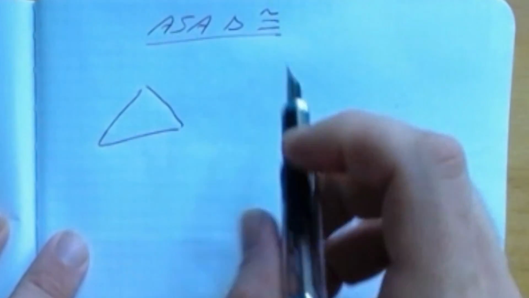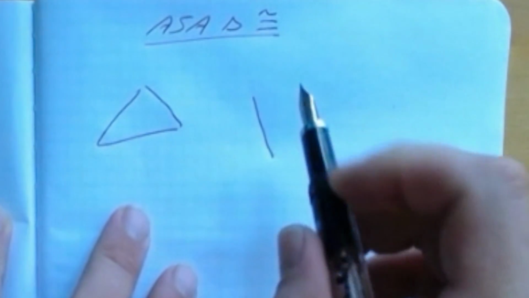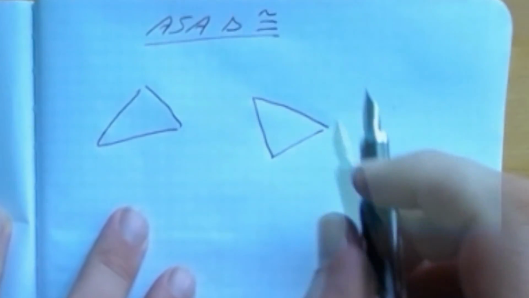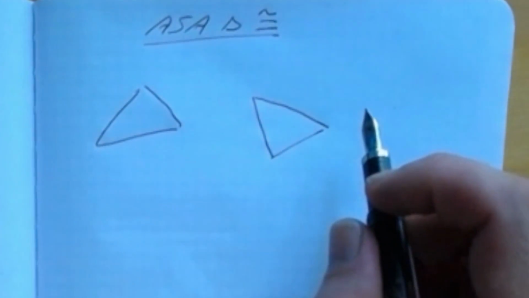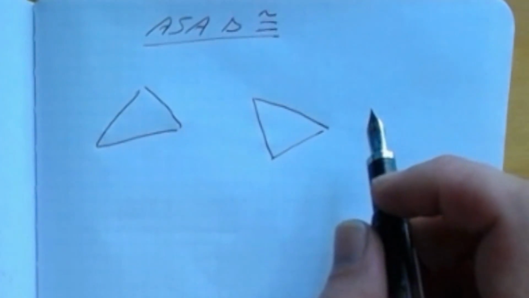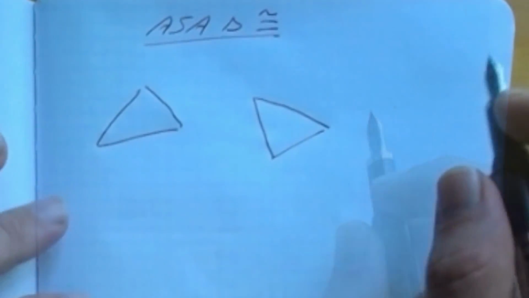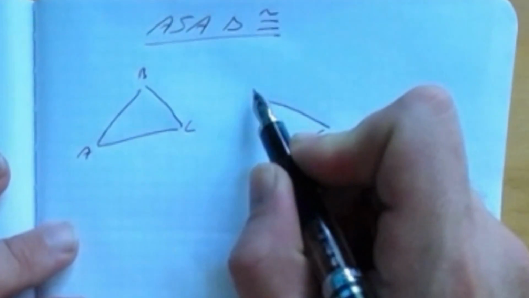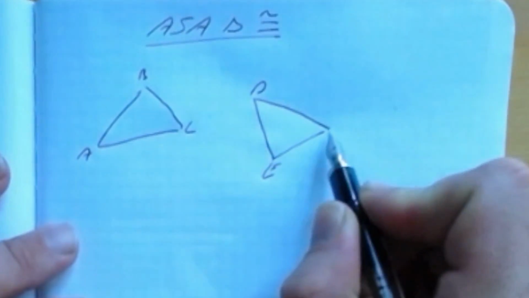Here we're going to be taking a look at angle, side, angle triangle congruencies. So the angle, side, angle theorem is that if two angles and the included side of one triangle are congruent to the two angles and included side of another triangle, then the two triangles are congruent.